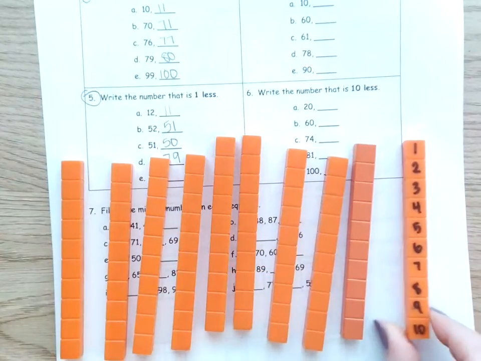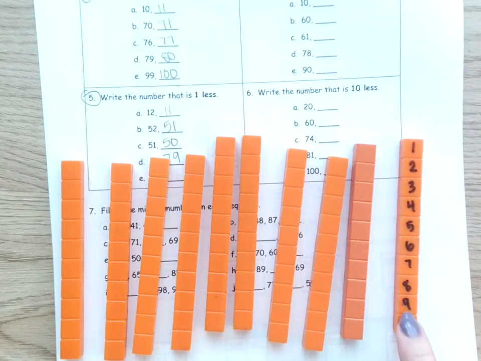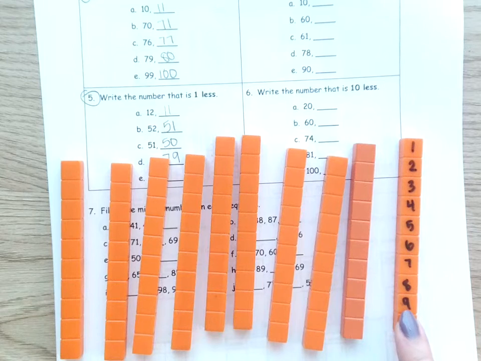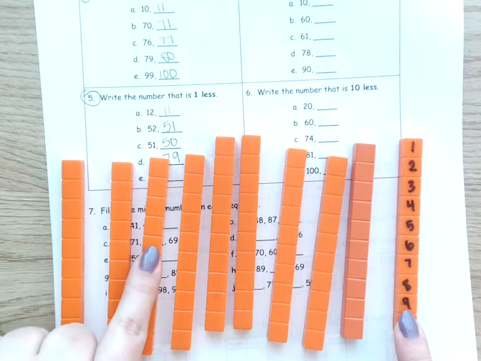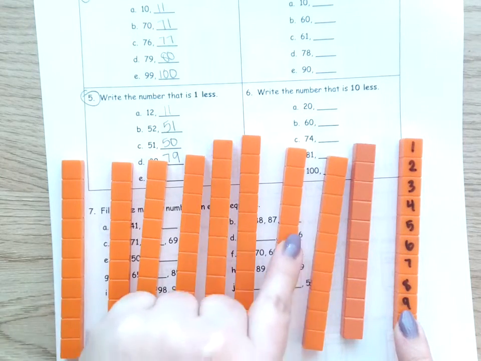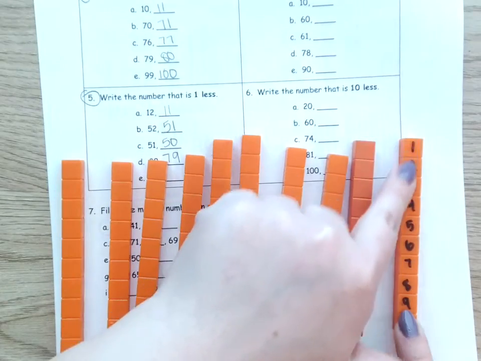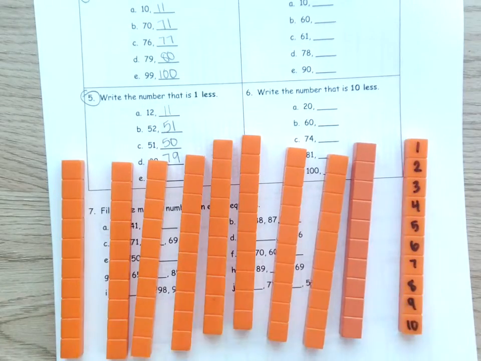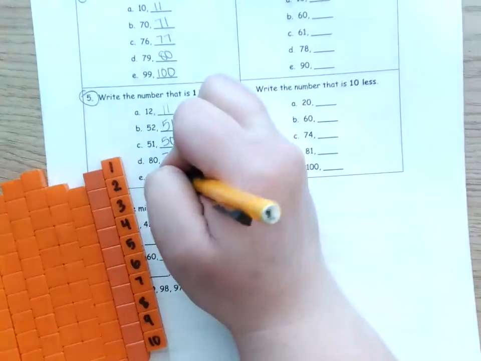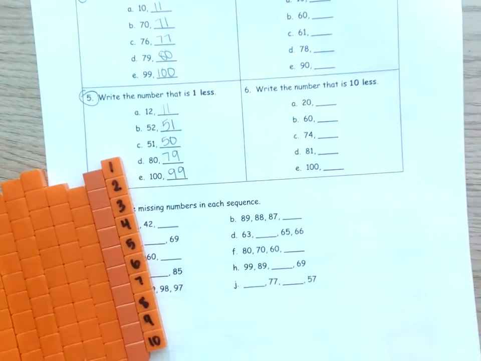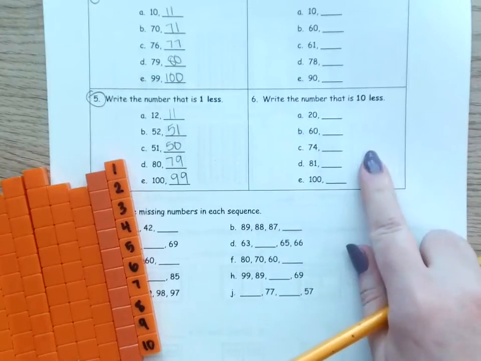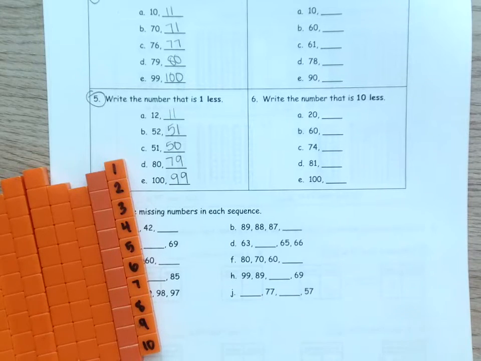Nope, I can't take off one, but I can cover it. It's gone. Now let's count how many we have. 10, 20, 30, 40, 50, 60, 70, 80, 90, 99. And there we go.